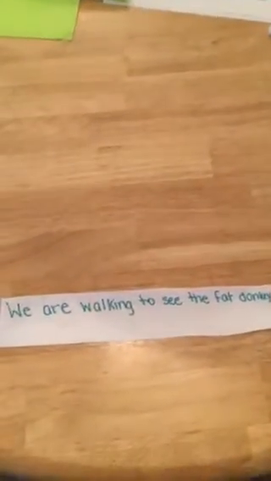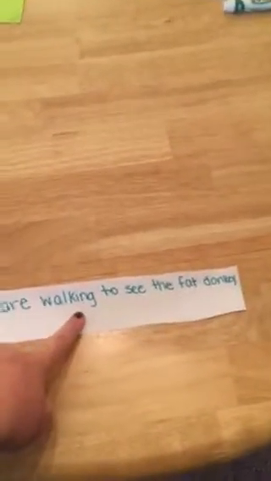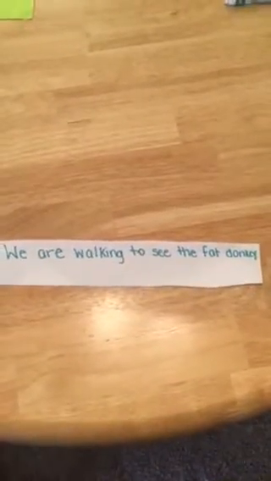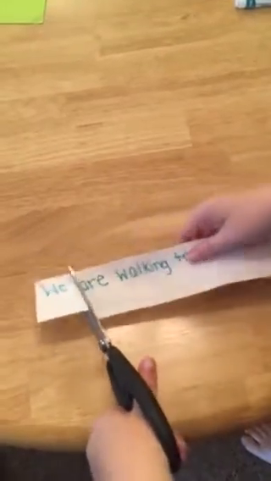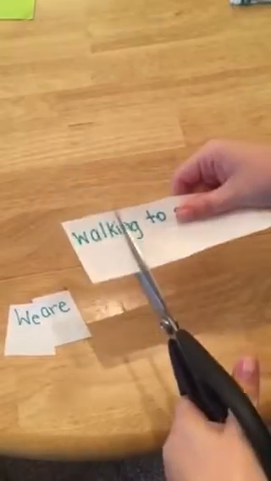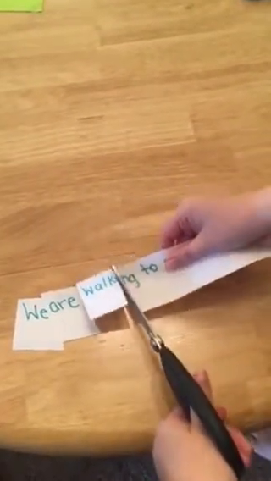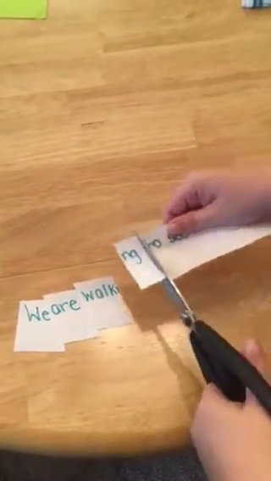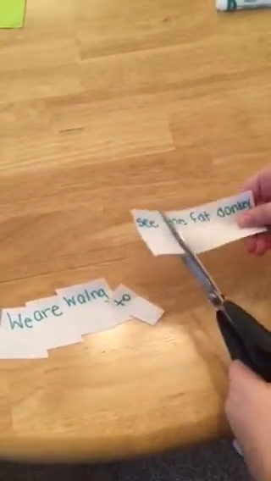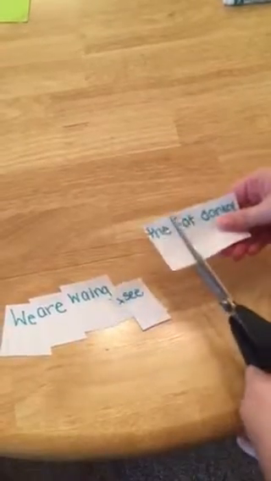Sally, could you point to a word that might have an ending that they added to show that something is happening? The ing ending. The ing ending? Good. So what I'm going to do now is cut up the sentence strip, but I'm going to be paying close attention to some of our endings. So I'm going to chop it up into words. However, I'm going to separate the word walk and ing and see if she's able to put the sentence back together by adding the ending to the certain word.